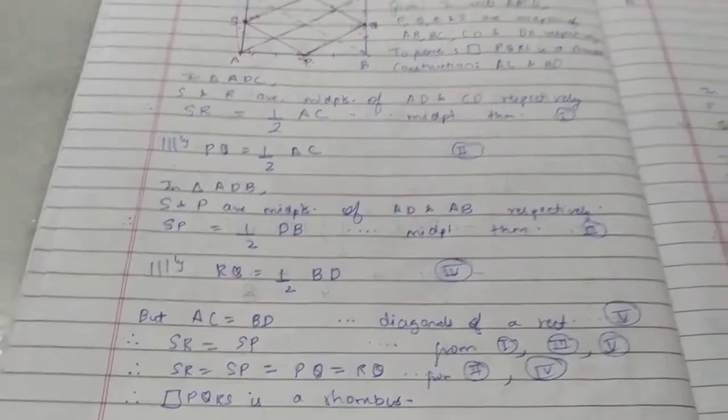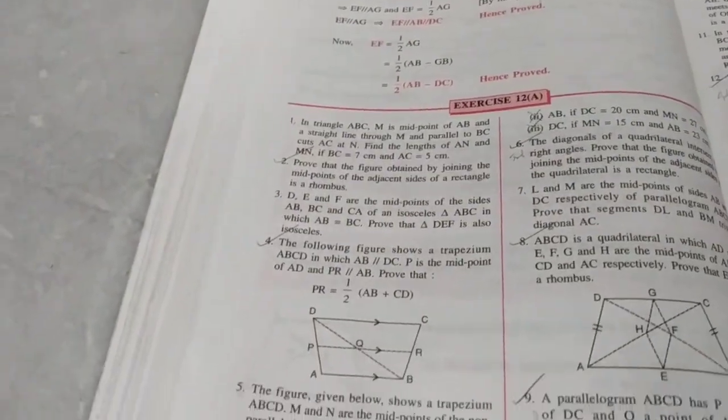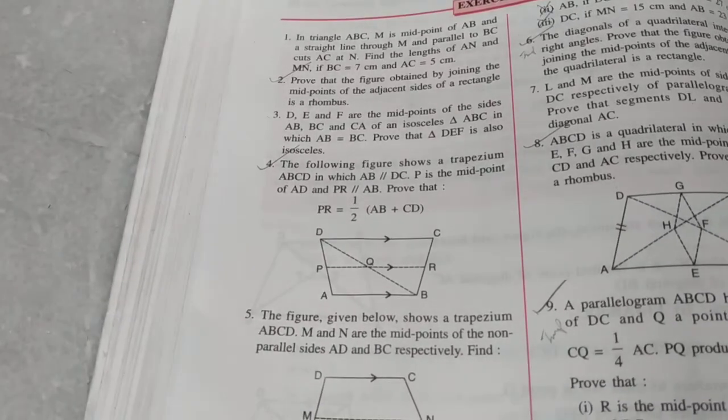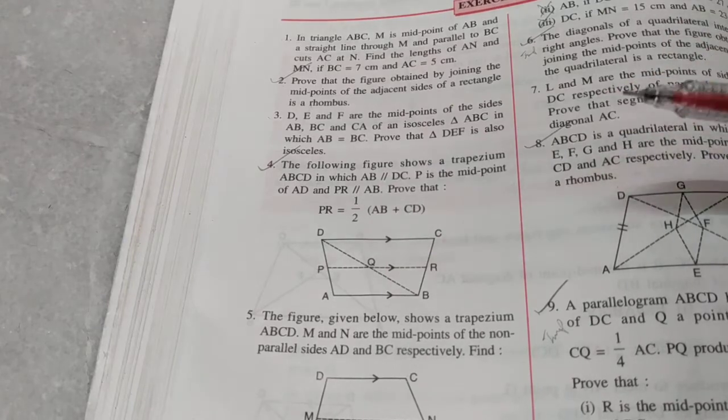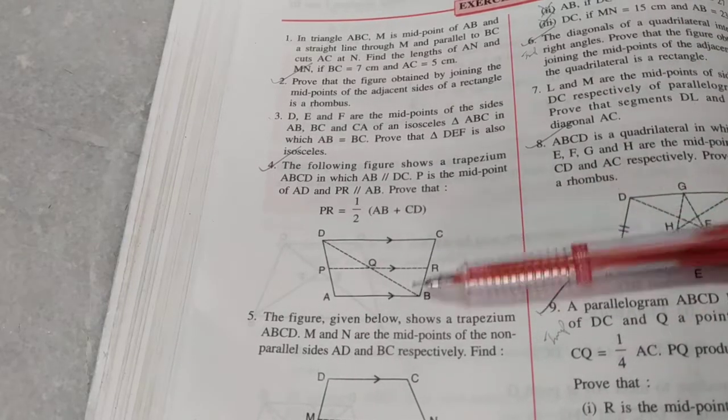Now in the fourth sum, the diagram is given, so no need to write the given. We have to prove that PR is half of the sum of AB plus CD.